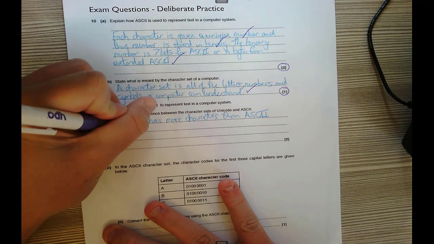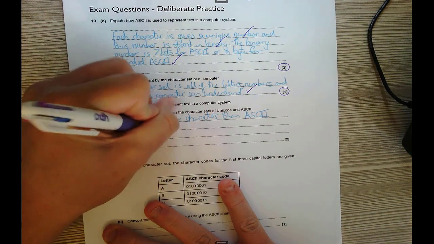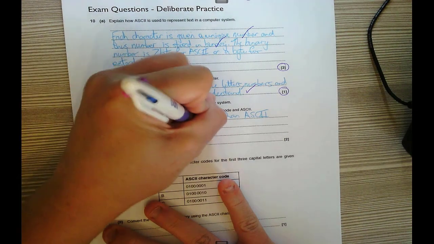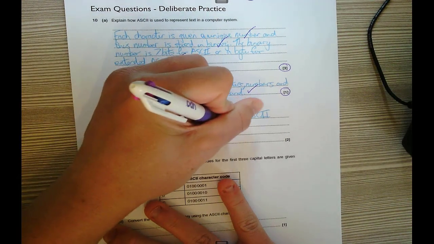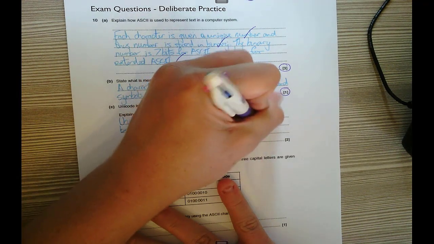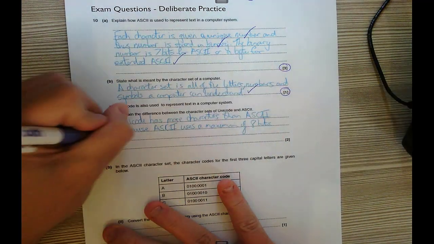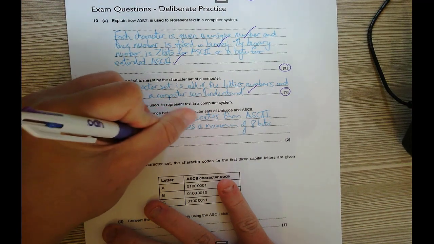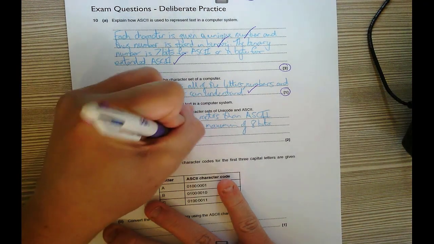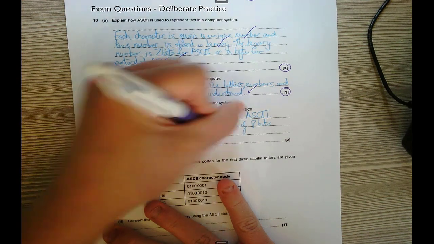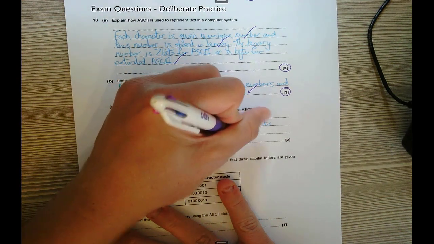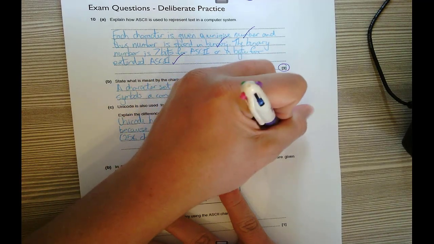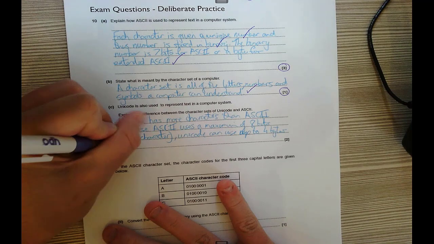Because ASCII uses a maximum of 8 bits, which is 256 characters. Unicode can now use up to 4 bytes, which is 32 bits.